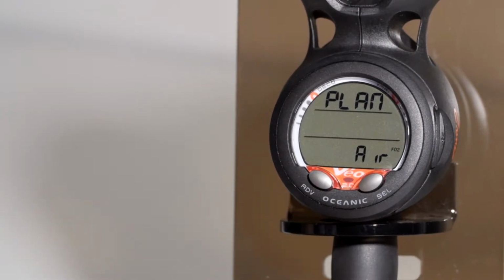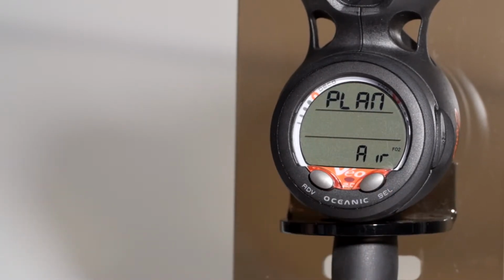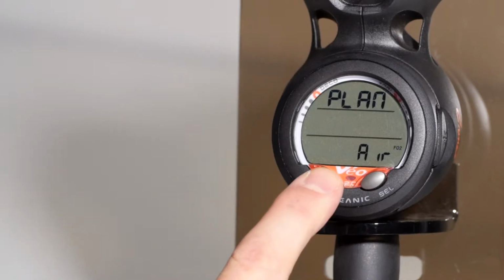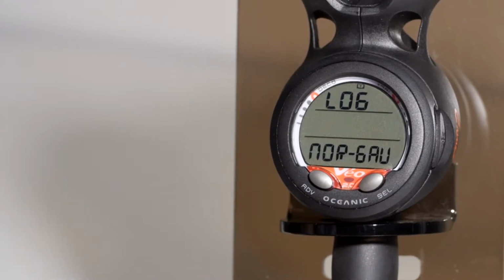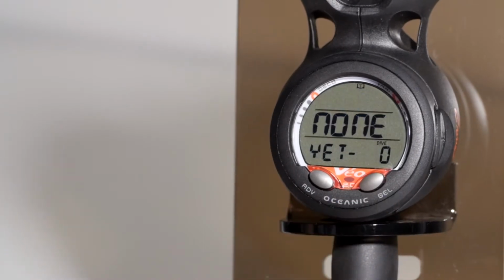You can get in to plan a dive. No planning is necessary before the dive, but if you know the depth of the next dive, you can go in and see how long you could stay there based on current nitrogen loading. Logbook would be the next screen. To enter any menu, you would hit the select button.